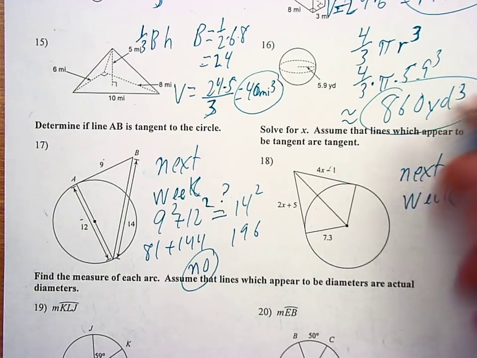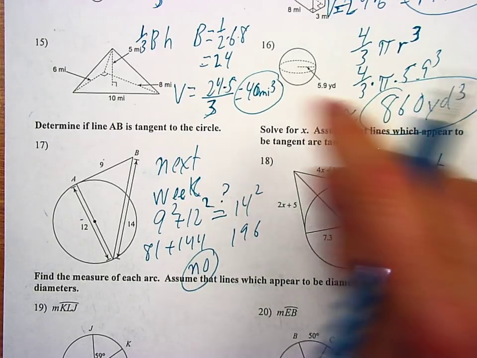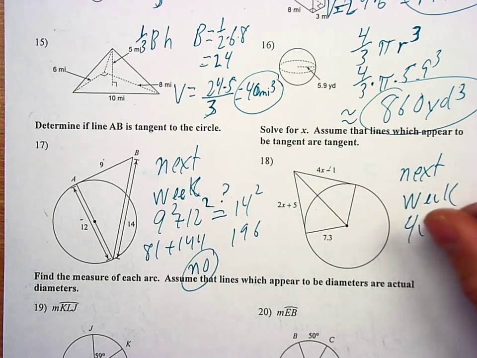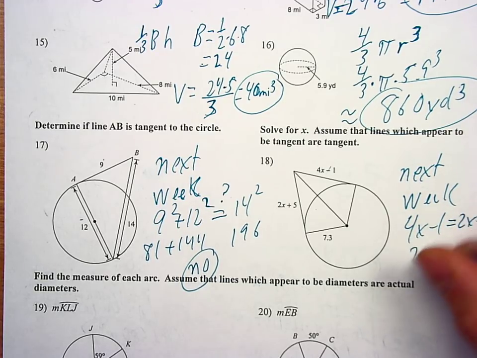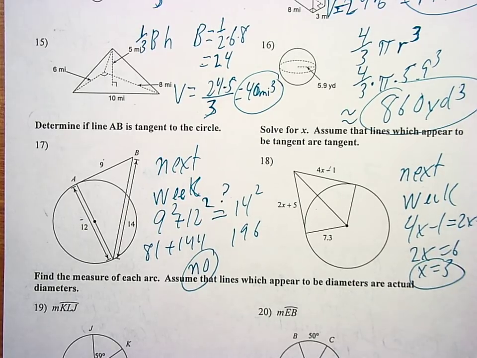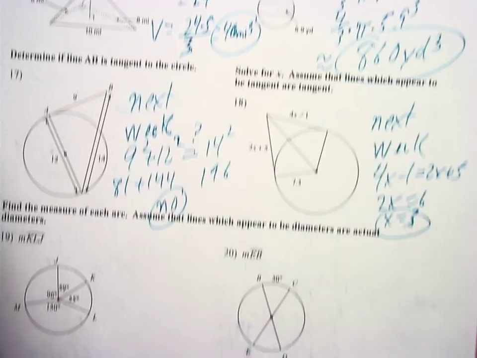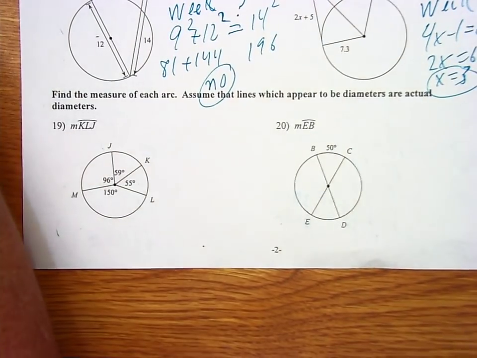And this one's asking you to set them equal. Since the lines are tangent, the lengths are equal here. So 4x minus 1 equals 2x plus 5. So 2x equals 6, so x is 3. Again, I probably won't test you on these two this week since I didn't get to them. I was gone last week a few days. These other two I have talked about.